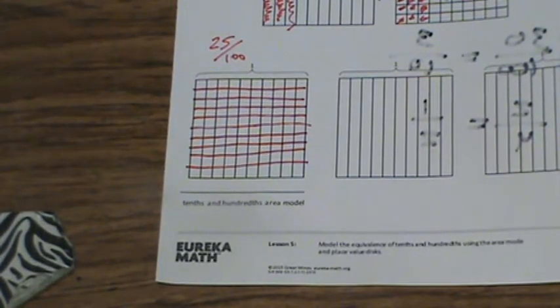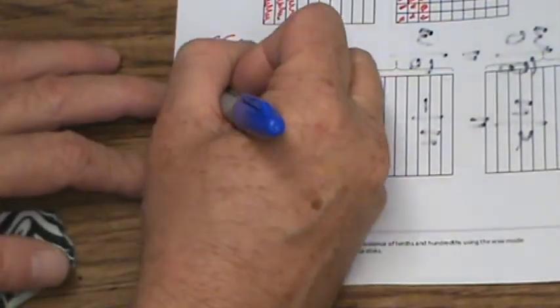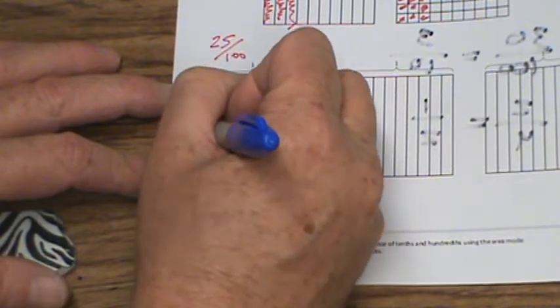So now all I have to do is color in how many of these. Well, I have 100 cubes, right? 100 spaces, just 25. And I'm just going to do some quick dots.